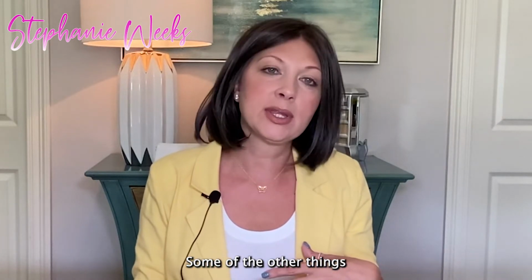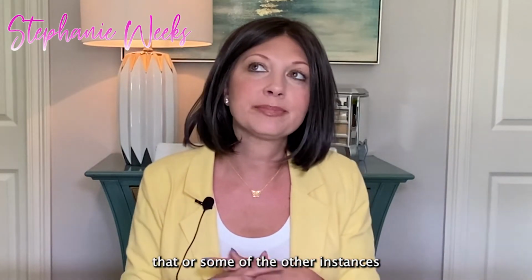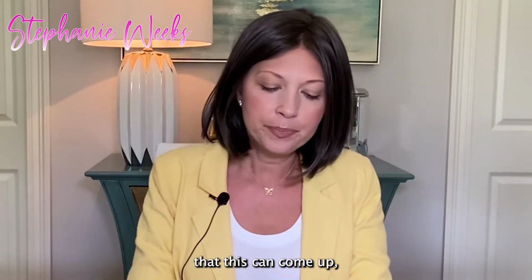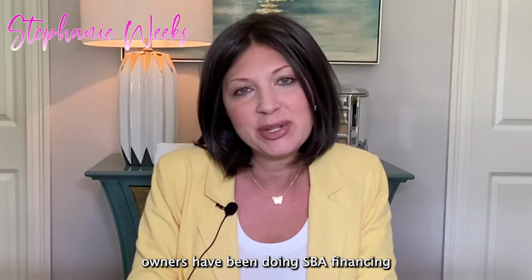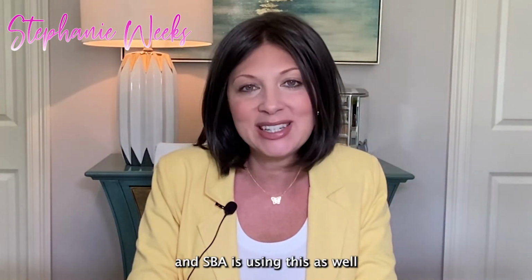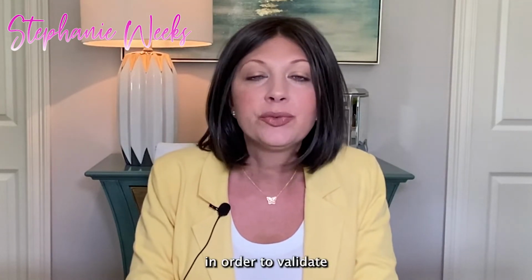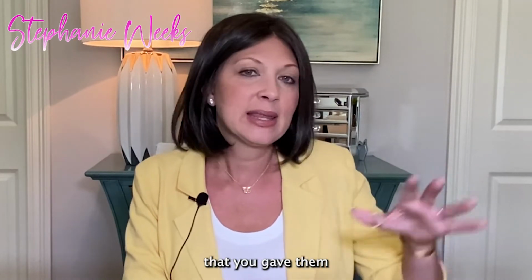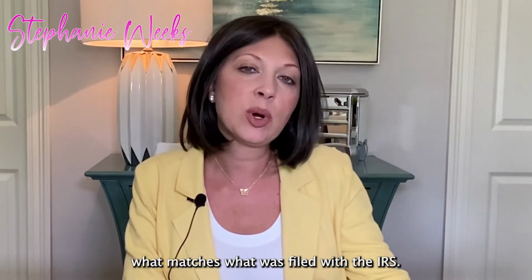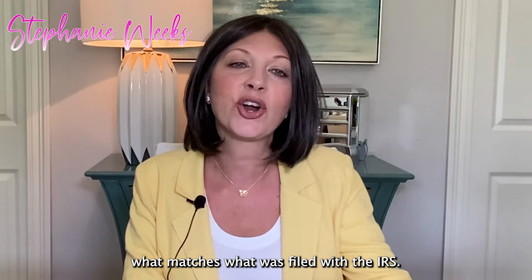Some of the other instances where I'm understanding that this can come up: a lot of people since COVID that are business owners have been doing SBA financing, and SBA is using this as well to validate the tax returns, just like we do as mortgage lenders, that what you gave them matches what was filed with the IRS.